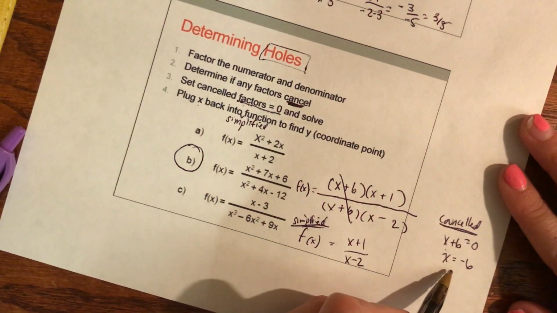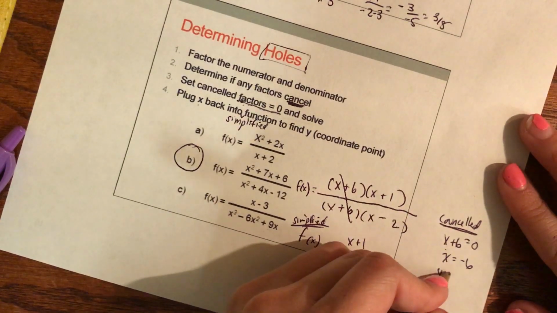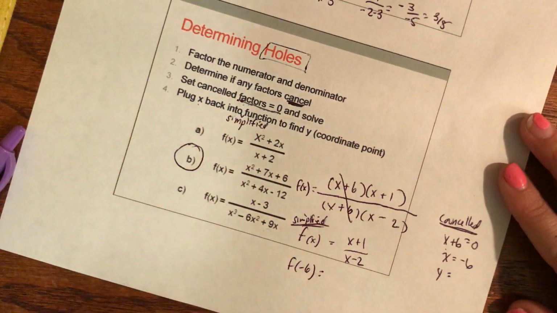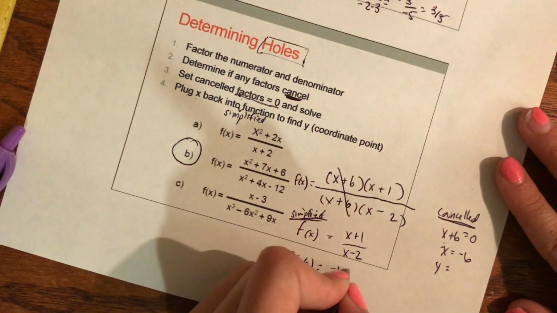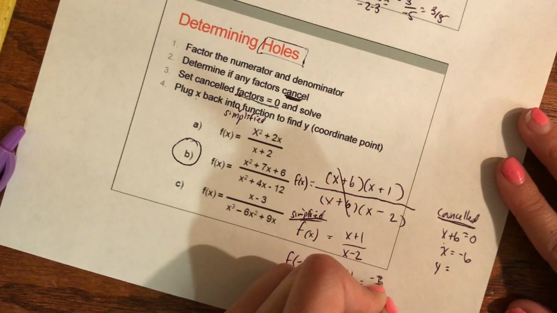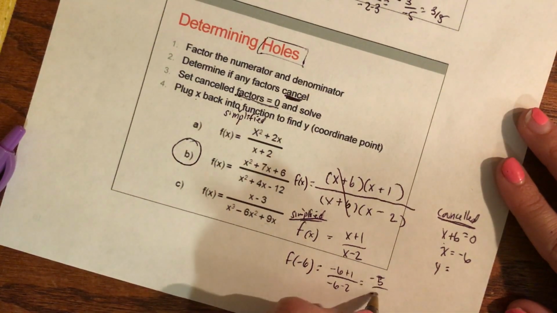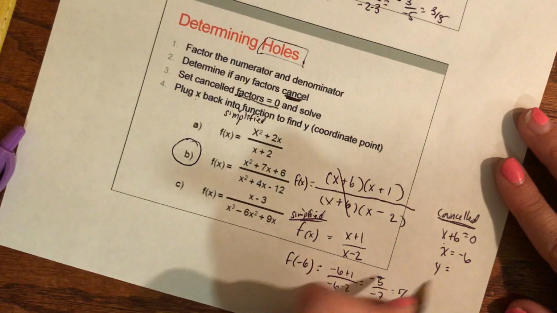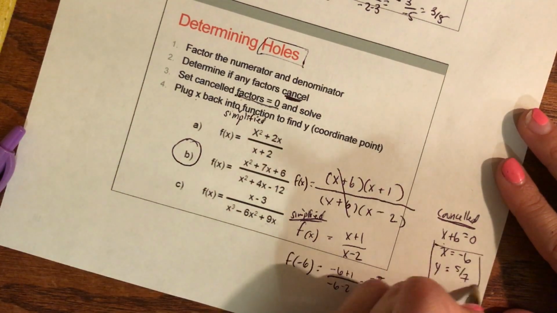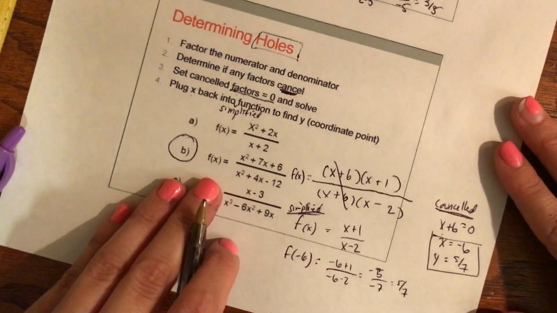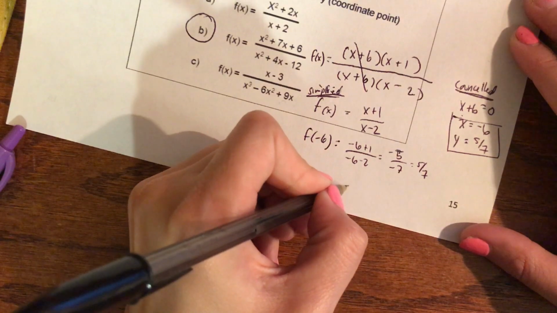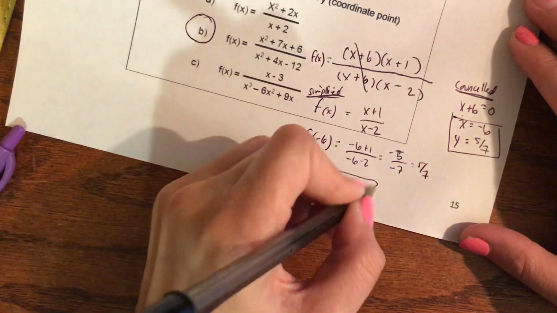So this is my x coordinate, but again, I need my y coordinate as well. So I'm going to find f of negative 6 in my simplified function. And so I would say we've got a hole right there, and you can write it as a coordinate point, like negative 6, 5/7.